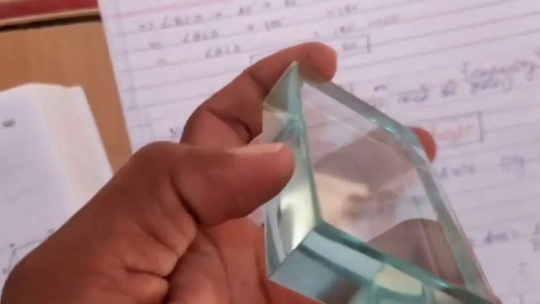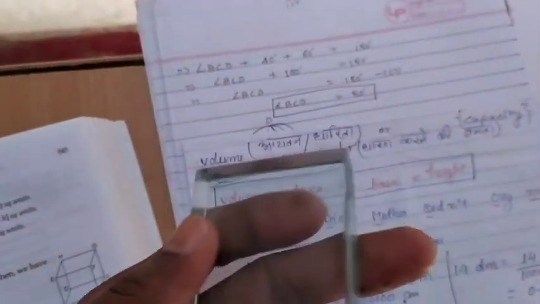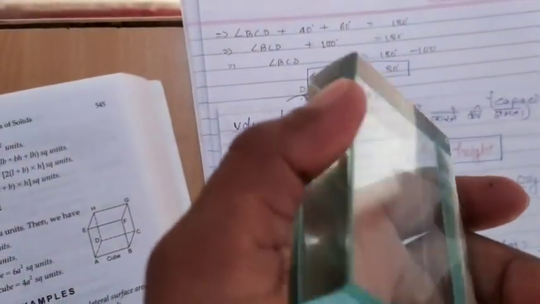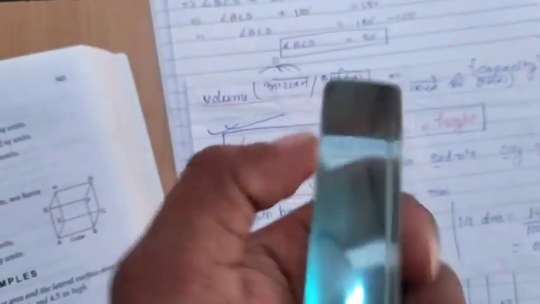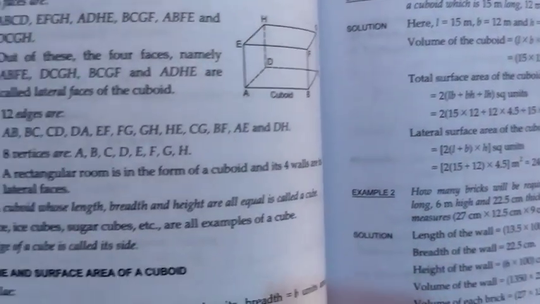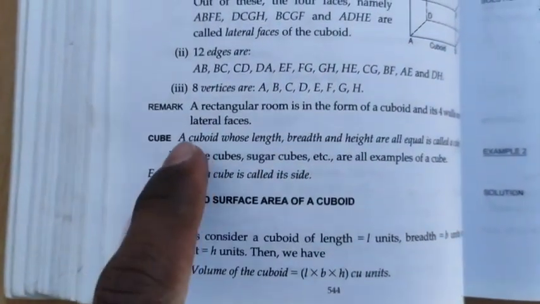But faces are how many faces? 1 2 3 4 5 6. Okay, top, bottom, front, rear, left and right. So you can very easily count all the components of a given solid. Okay, so we proceed for the next, that is cube.